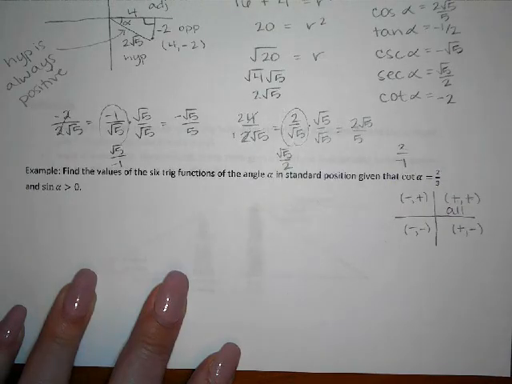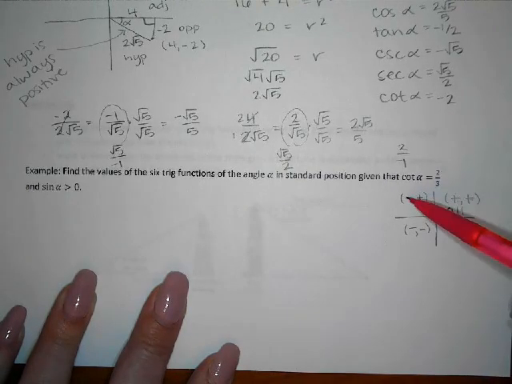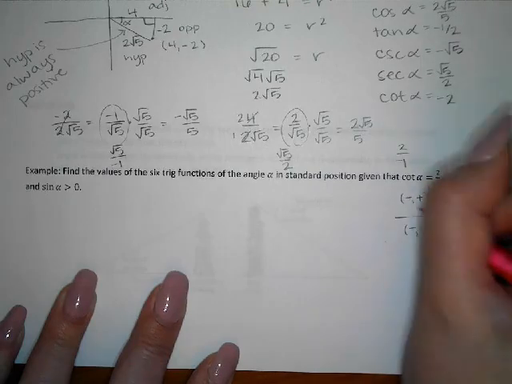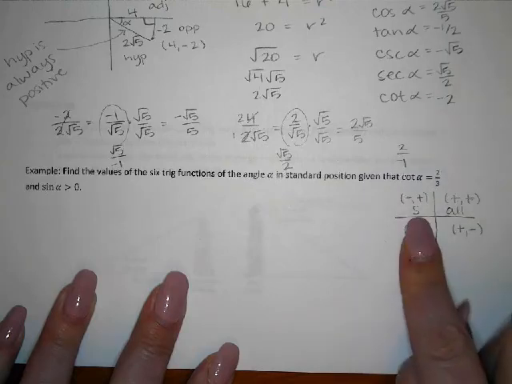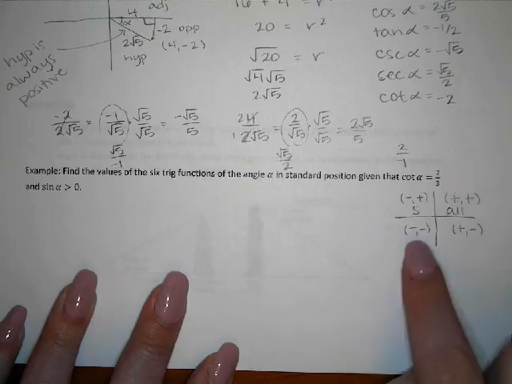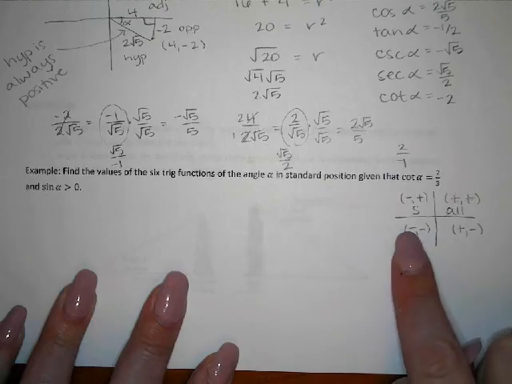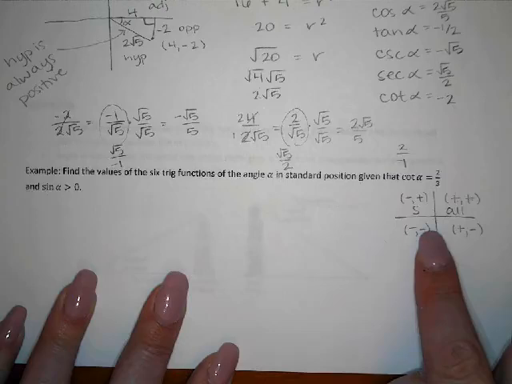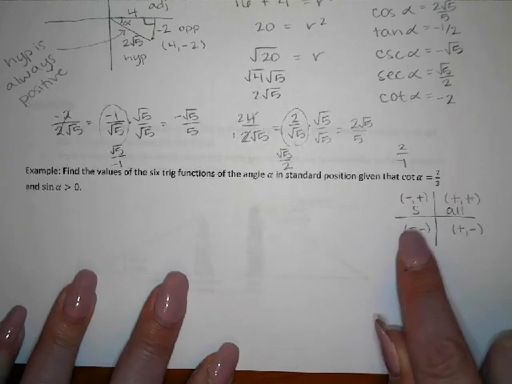Over here we have cos is negative, but sine is positive. Y divided by x would make tangent negative. So here, sine was the only one that was positive, and then if sine is positive, that would make cosecant positive as well. Over here we have cos is negative, sine is negative, but tangent is y divided by x, and so tangent would end up being positive here.